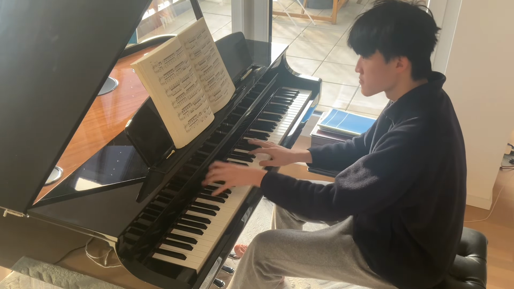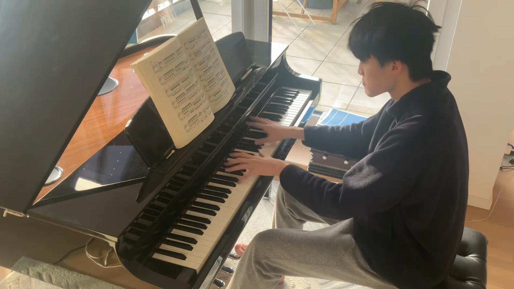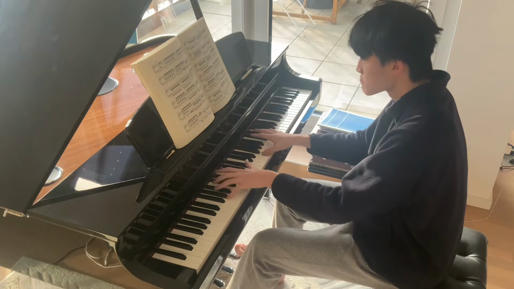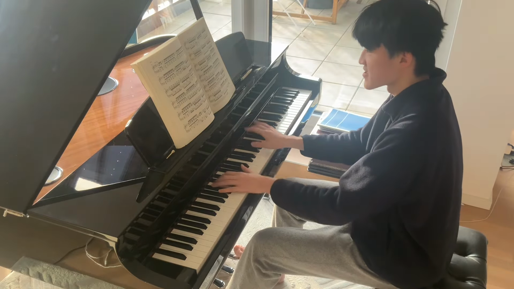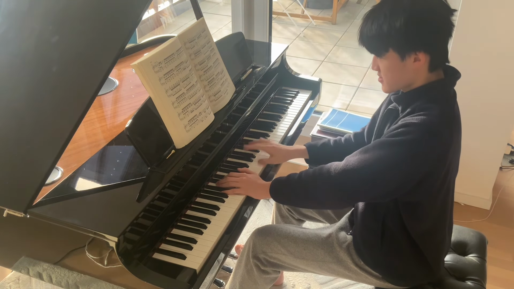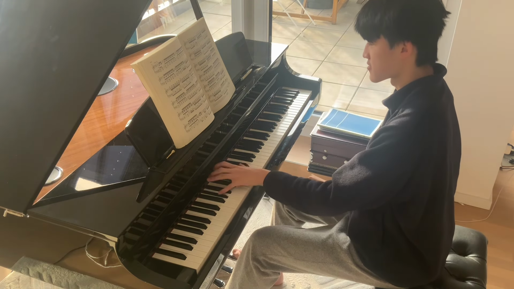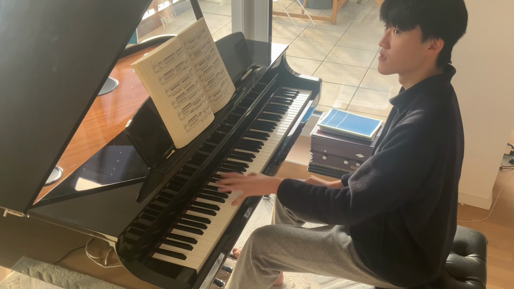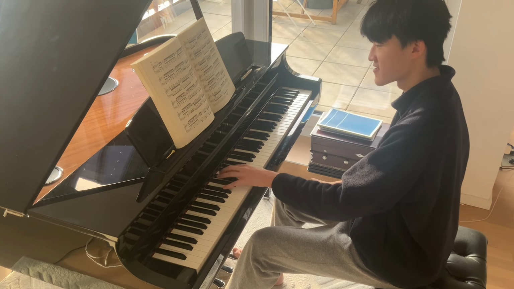Sorry. Comes back with the accompaniment more bigger, and then the left hand also. It used to be octaves, now it's harmonies.